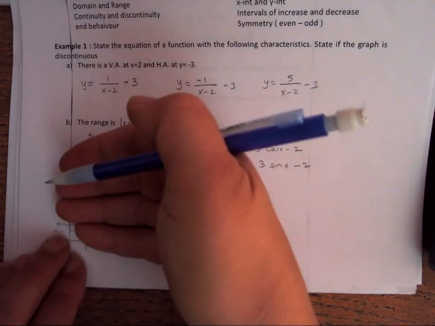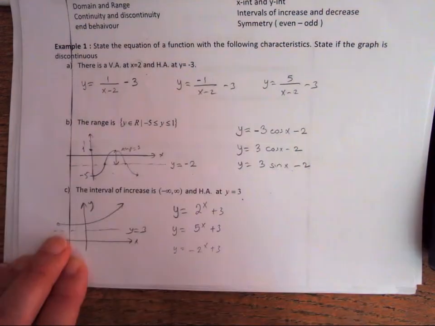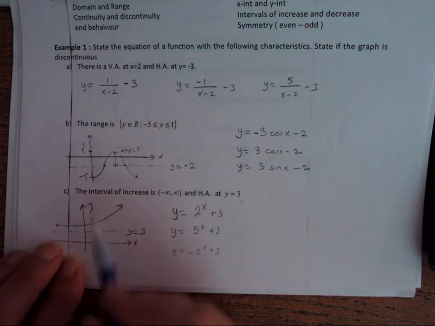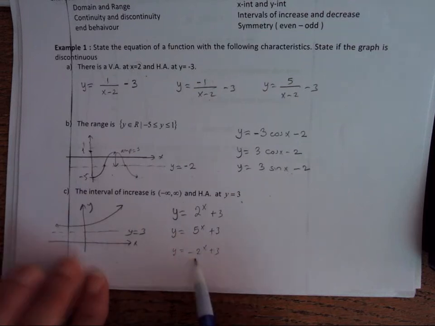If there is a negative sign in front of it, that does a reflection over the x-axis. So instead of this, I should be getting that. But that is not increasing at all times. It is decreasing, so that's not going to work. This is not possible.